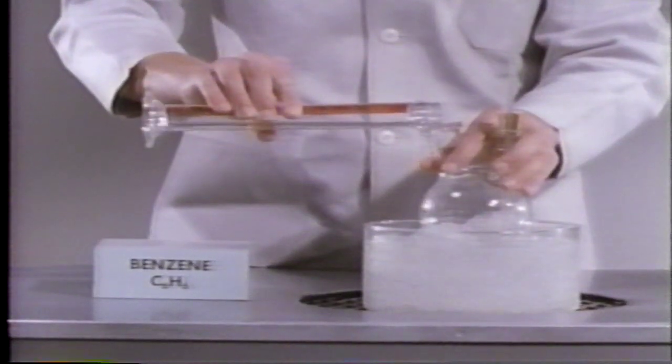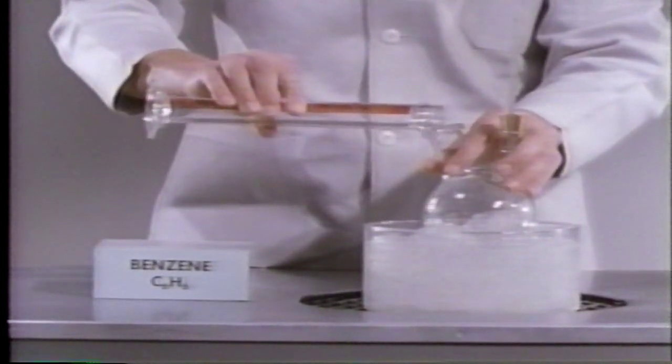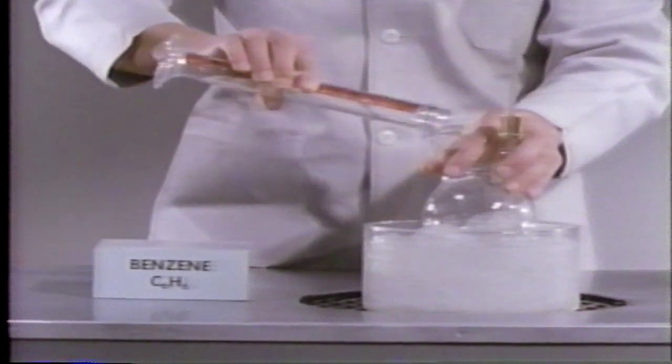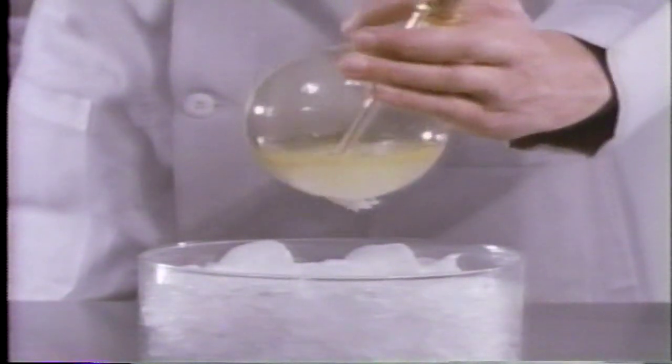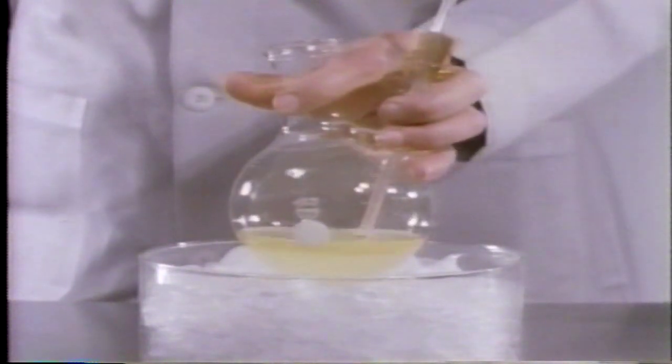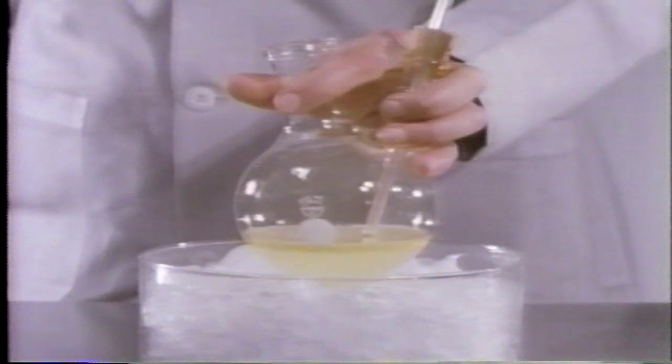Next, we add a measured amount of benzene to the mixture. Benzene is only slightly soluble in the acid. We shake the mixture to increase contact between the immiscible layers. Yellow nitrobenzene, the desired product, collects in the upper layer.